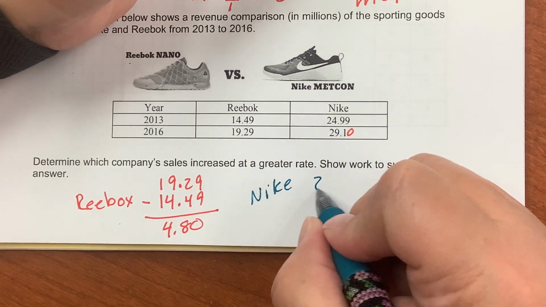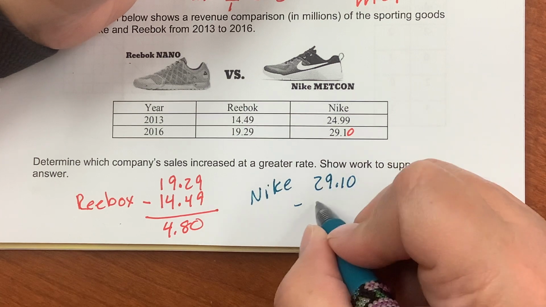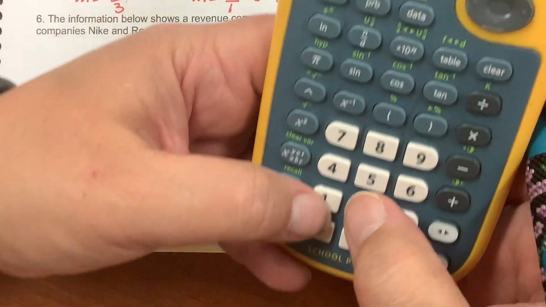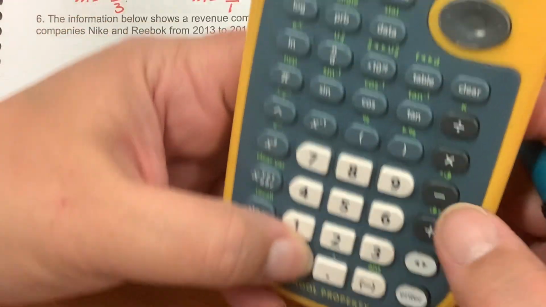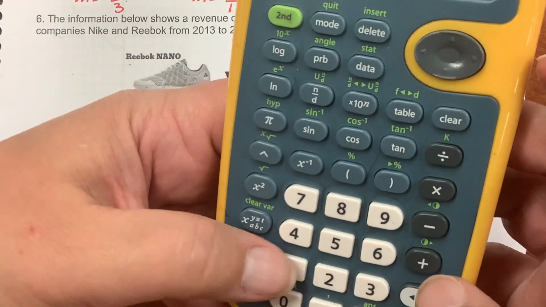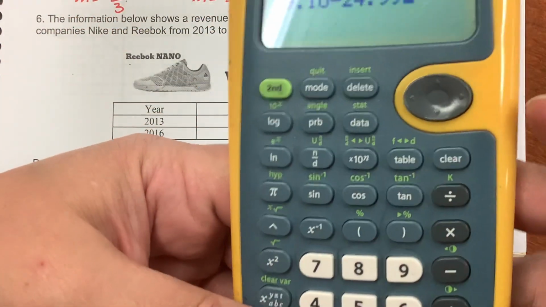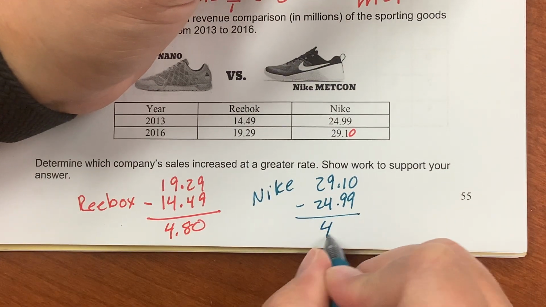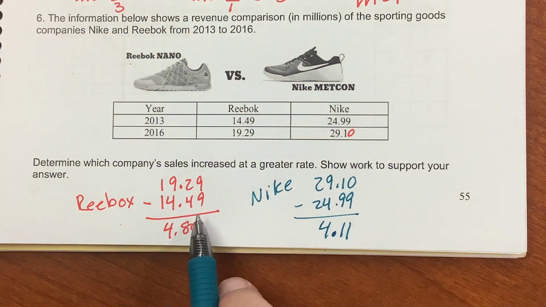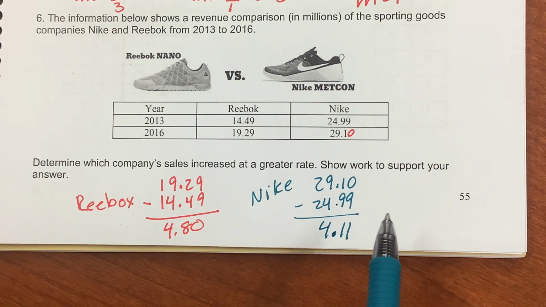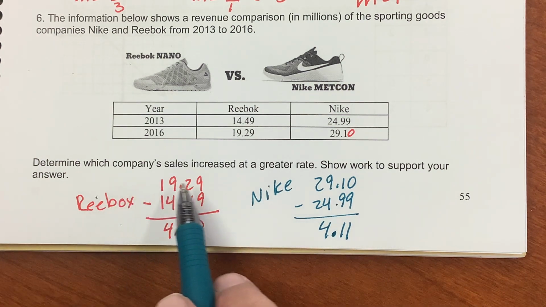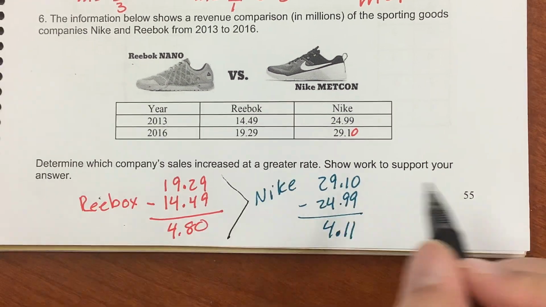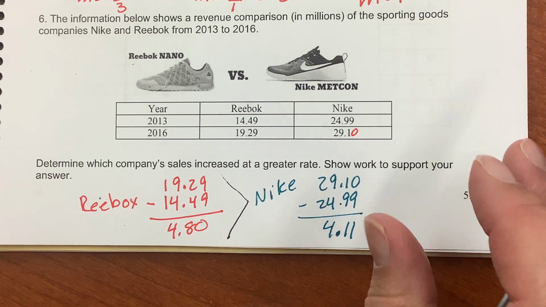Now let's do Nike, which is $29.10, and I'm going to minus $24.99. So $29.10 minus $24.99 is $4.11. Now, obviously, $4.80 is larger than $4.11. So, which company's sales increased at a greater rate? Reebok. Even though their prices are lower, their sales increased by a greater rate.